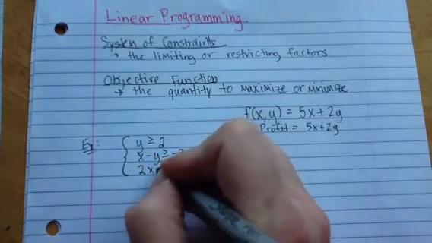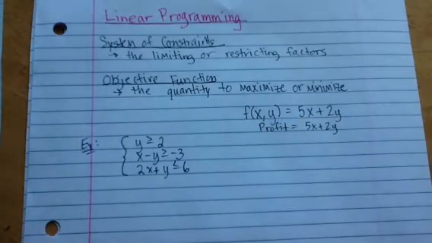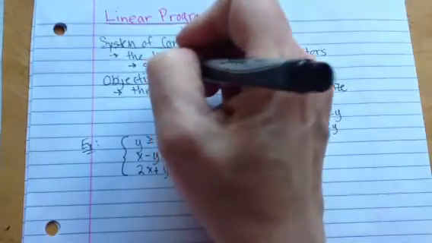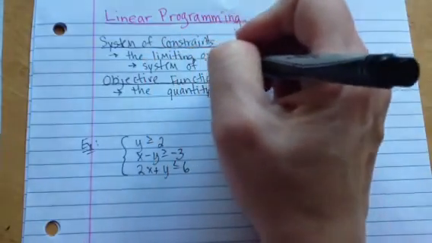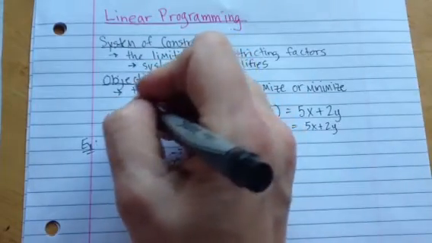A system of constraints is a system of inequalities, whereas the objective function is an equation.